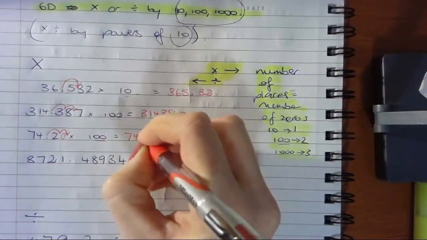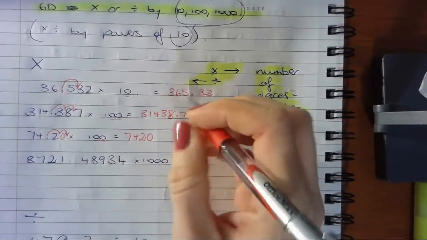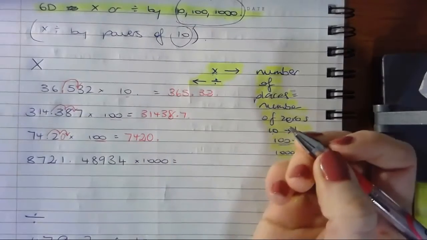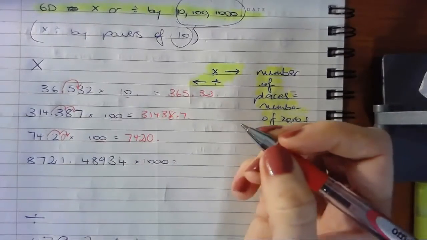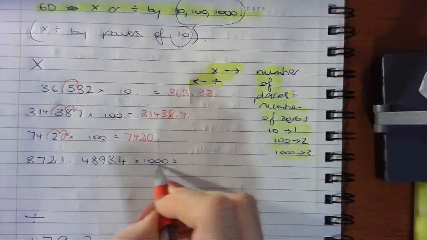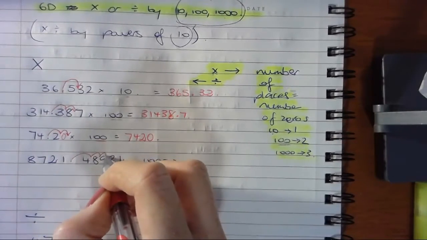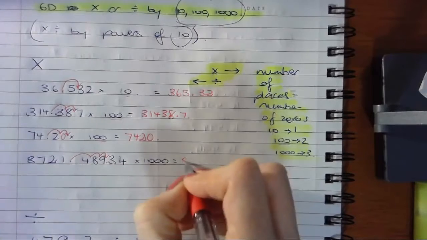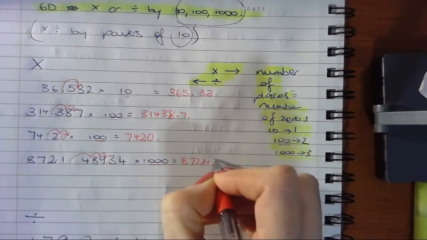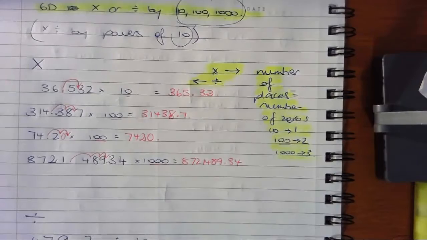So 7420. And because it's a neat whole number, you don't technically have to put the decimal point, but that would also be perfectly acceptable. Okay, and this ginormous number timesing by 1000, so 3 decimal places, 1, 2, 3, giving 8721489.34. Cool.